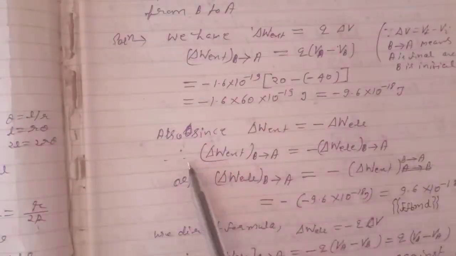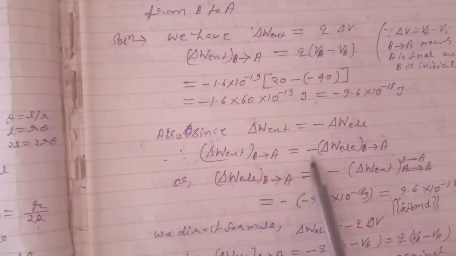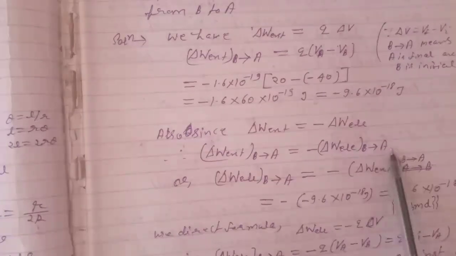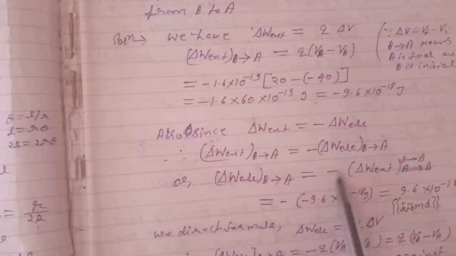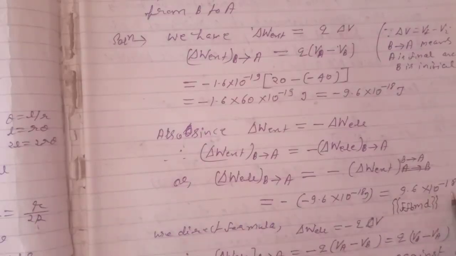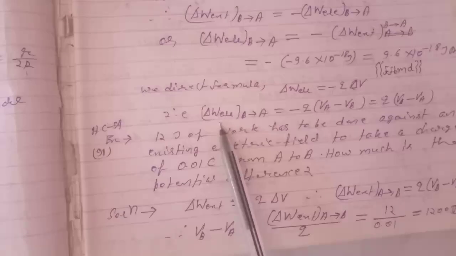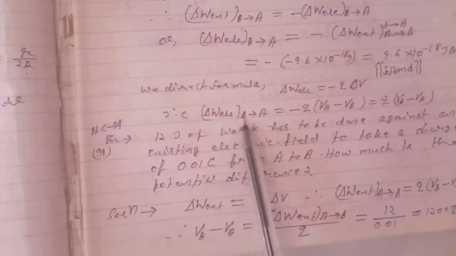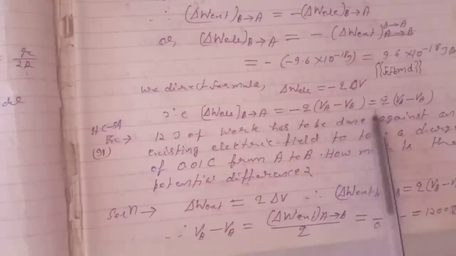Now delta W external is minus of delta W electrical. This implies delta W external B to A equals minus delta W electrical B to A. So delta W electrical B to A equals minus of delta W external B to A, or equals minus of minus 9.6 into 10 to the power minus 18 joule, equals 9.6 into 10 to the power minus 18 joule. Answer. That is, work done by the electrical force in moving the charge from B to A will be minus q into VA minus VB, or q into VB minus VA.